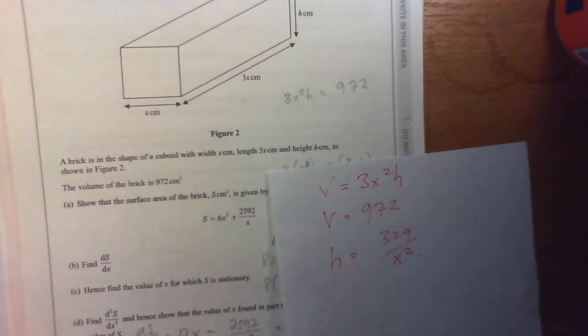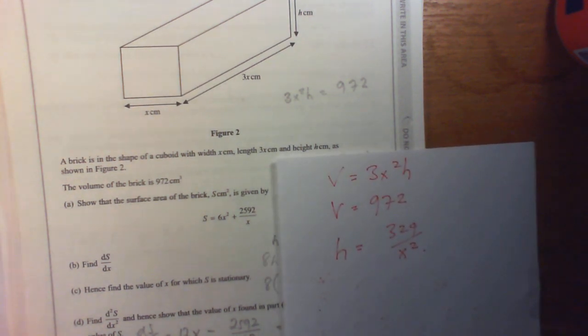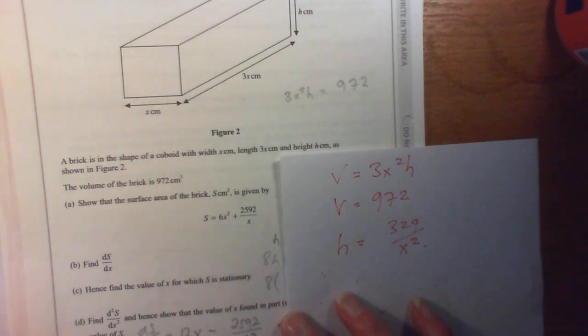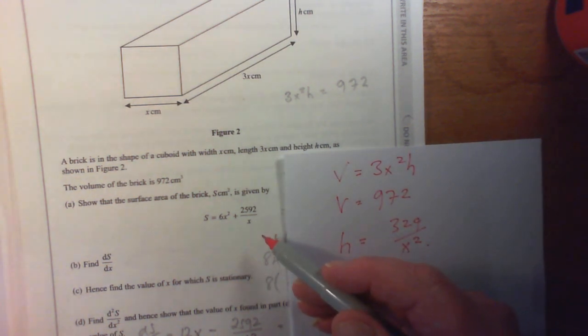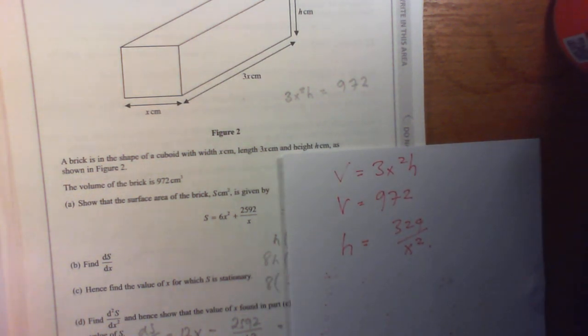But as I always say on these, it does say show the surface area, so you're actually trying to prove an equation that's given in the exam paper. So you need to show all your steps. There's no fudging here. You've got to show all your steps.